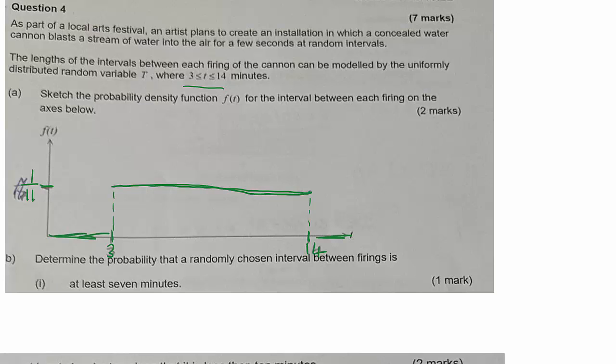If we were to actually write the probability density function down, then we would have f of t is equal to 1/11th if t is between 3 and 14 and 0 otherwise. So 1/11th between here and here, remember that's so that the area of the rectangle is 1, and 0 everywhere else. So we want to determine the probability that a randomly chosen interval between firings is at least 7 seconds.